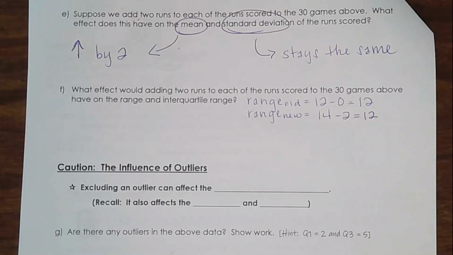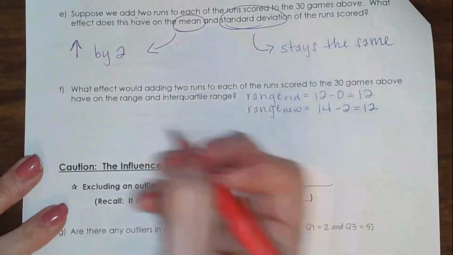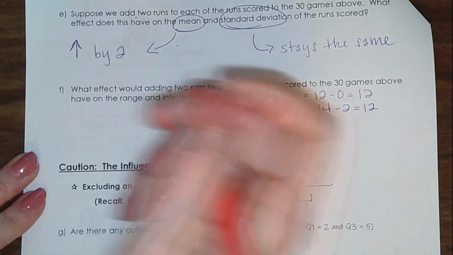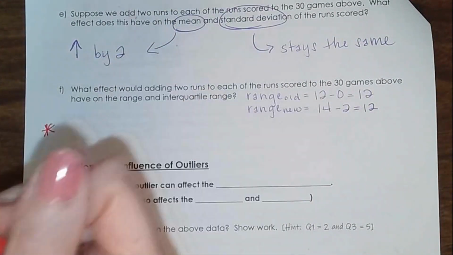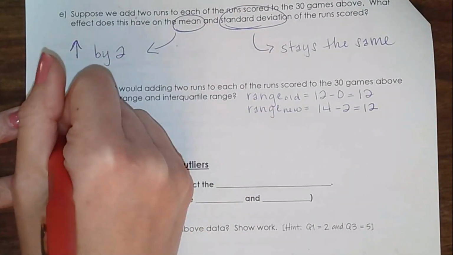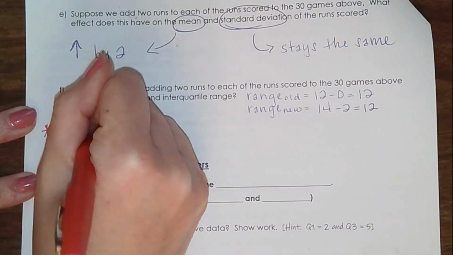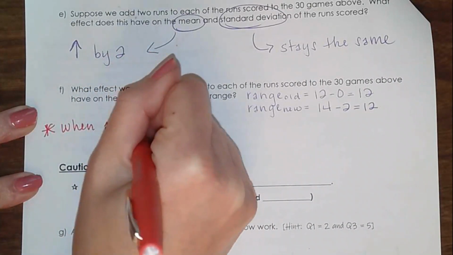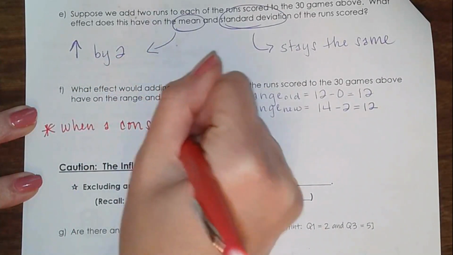Okay, so you guys, you might want to highlight this. I'm going to write it in red pen so it stands out a little bit. So when a constant is added to every data point, is it the same for subtracting?